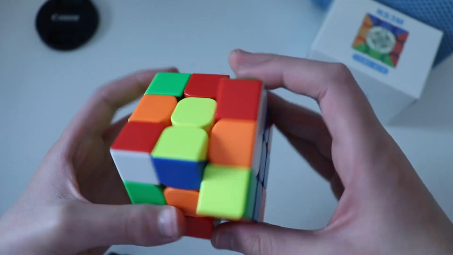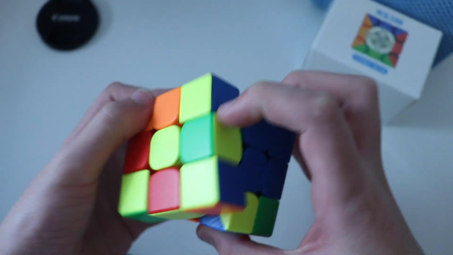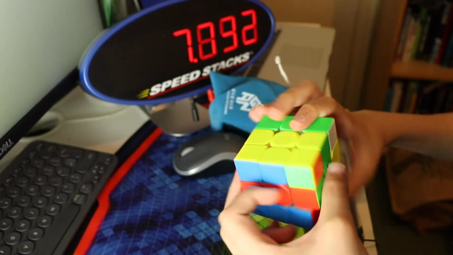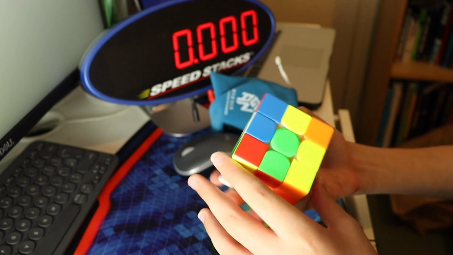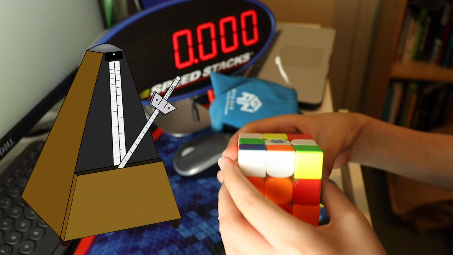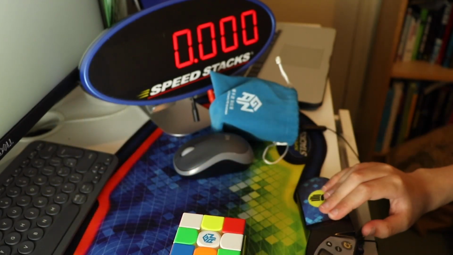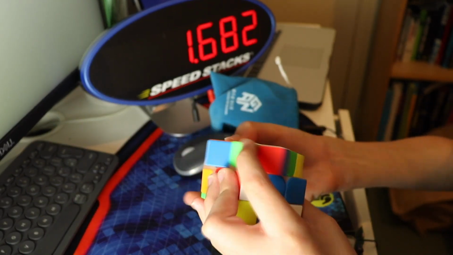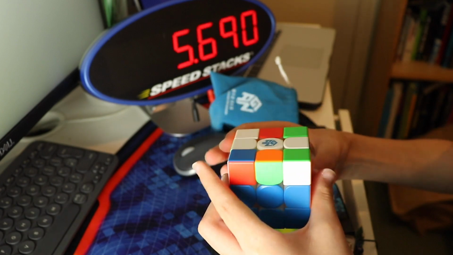The first way of improving look ahead is just by doing slow solves. I'm sure you've already heard to do this before, but doing slow solves can be very helpful for improving your look ahead. But you could also try metronome practice. This is another way of doing slow solves, and there's also looking at other F2L pairs, not focusing on the F2L pair you're solving, and with practice, look ahead will gradually get better for you.